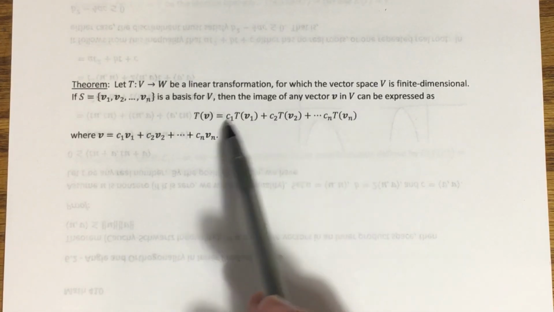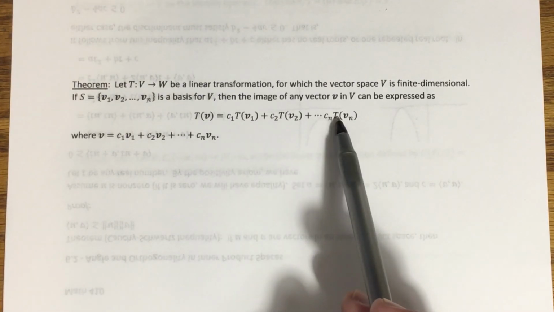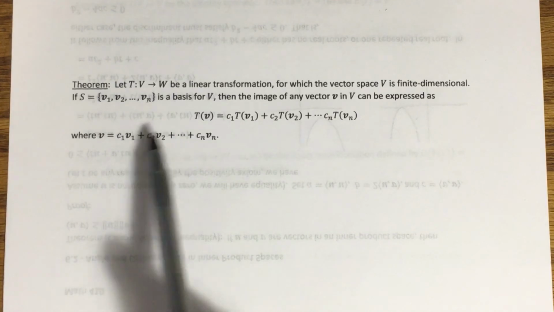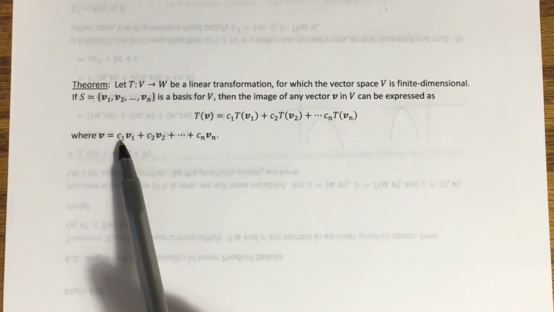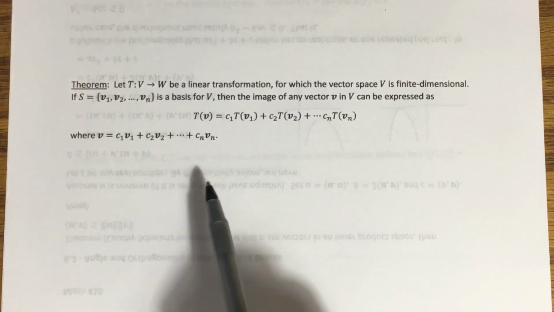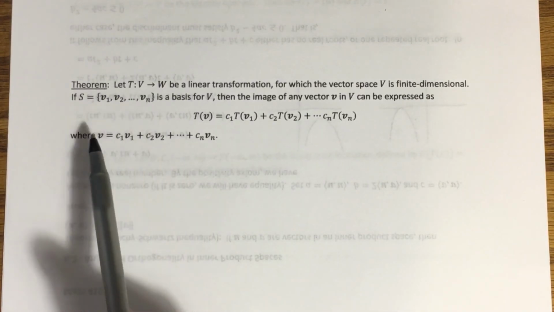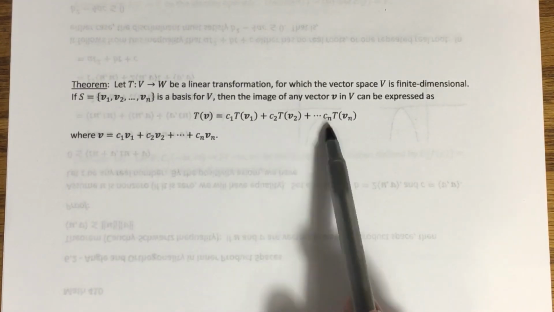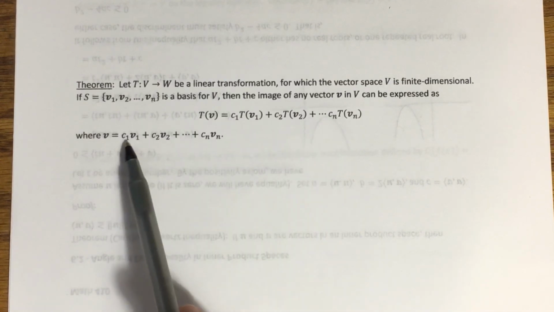T of v, remember v is any vector in V, is equal to c1 T of v1 plus c2 T of v2 plus and so on. So in other words, it's a linear combination of the images of these basis vectors. And not only that, the scalars c1 and c2 and all the way through cn are the same scalars that we would use to represent v as a linear combination of just the basis vectors. So again, if you represent v as a linear combination of the vectors in this basis, then the image of v is a linear combination of the images of these vectors in S with the same scalars that we use here.